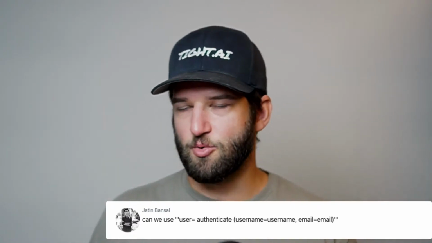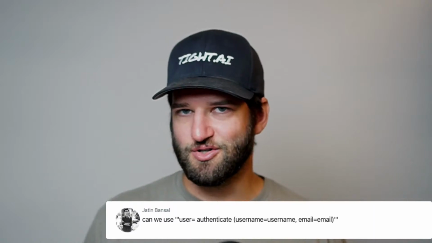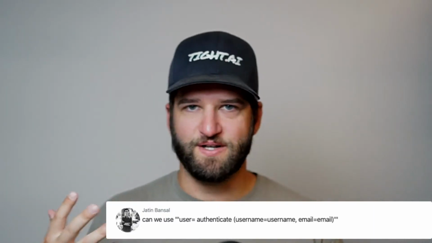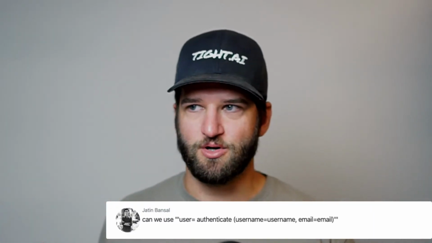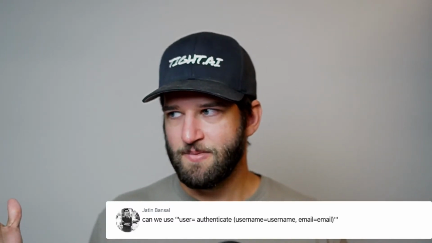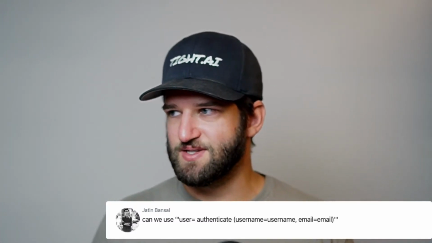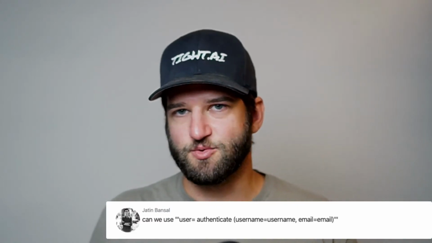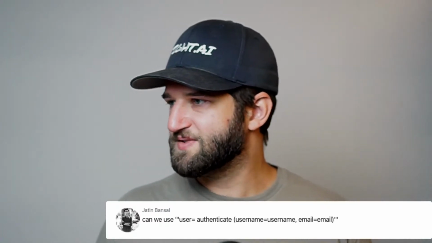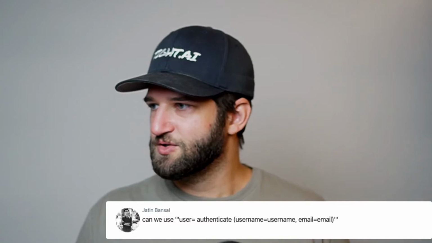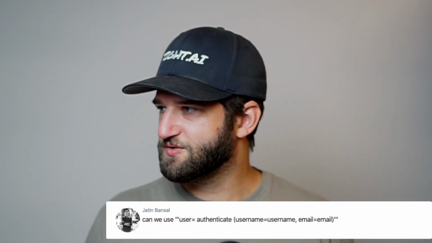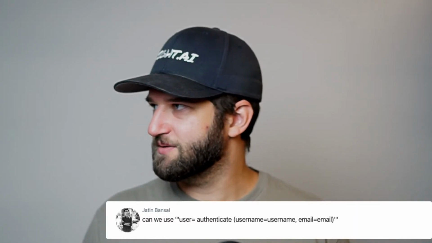But of course, how would you authenticate a user by saying their username and their email? That fully doesn't make sense. You're not actually passing a password, some sort of sensitive data in there, right? So somebody could just guess this and get it right. I mean, somebody could guess the password too and get it right, but that's not something that you would want to do. So yeah, thanks for the question.